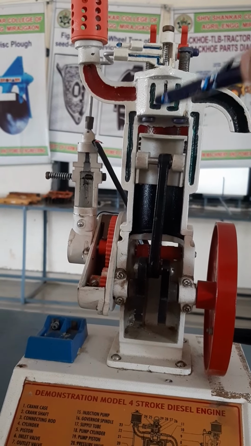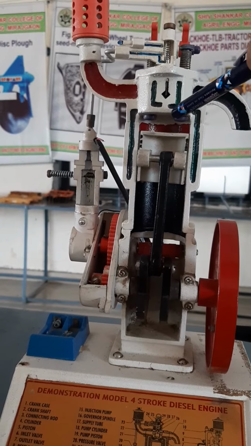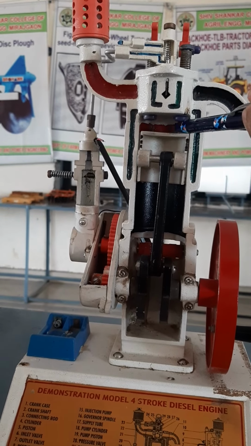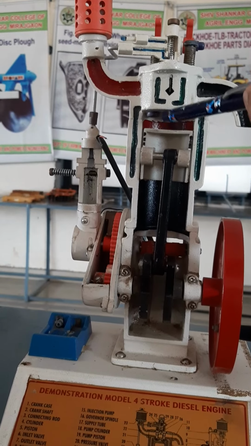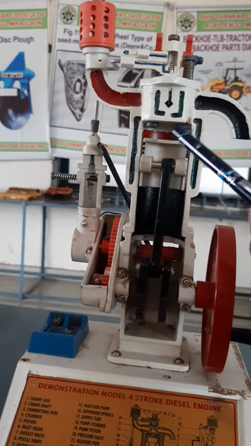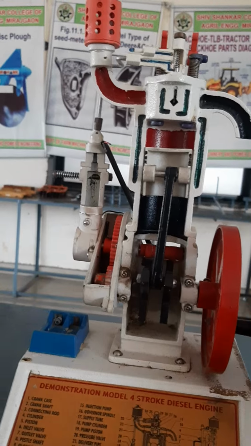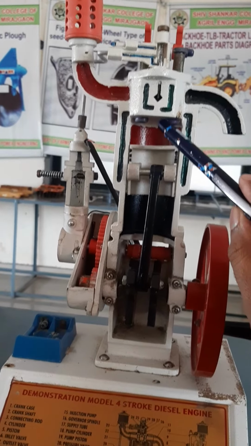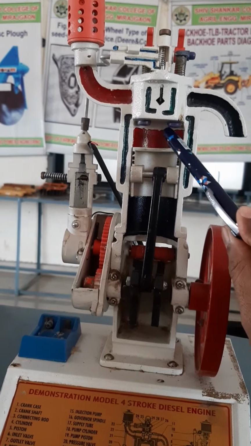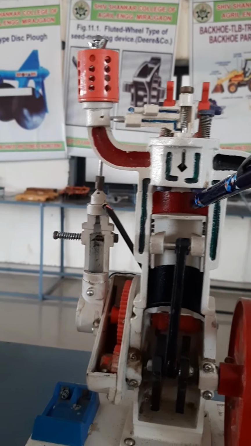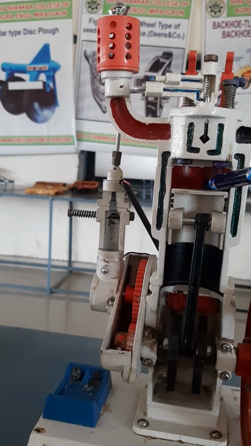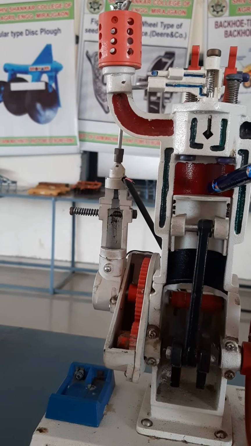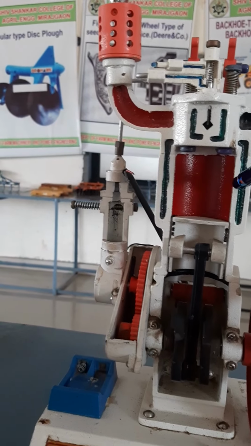At that condition, when the diesel is injected inside the cylinder, it gets ignited, and there is an explosion of the fuel. Because of that explosion, the burnt gases exert a pressure over the piston head, and that is why the piston is pushed in the downward direction with intense force.